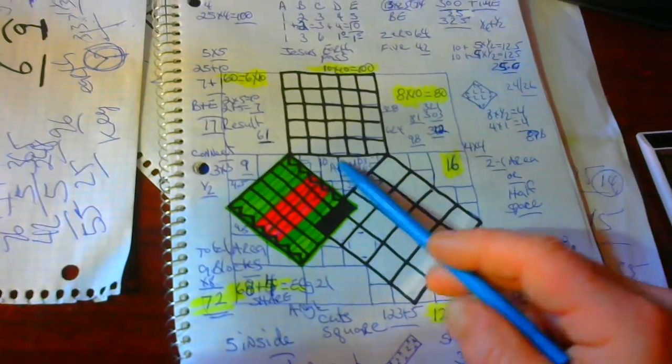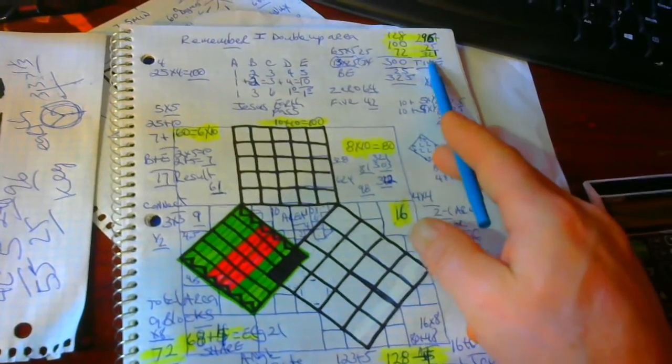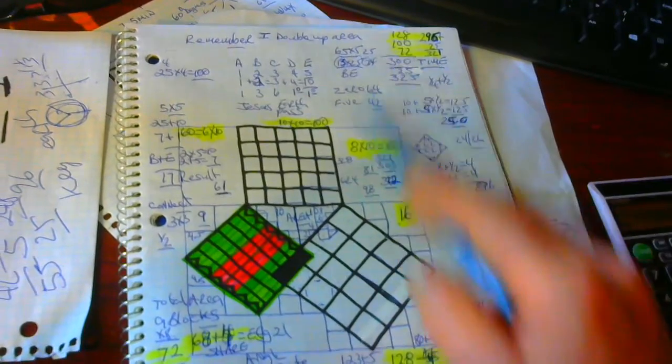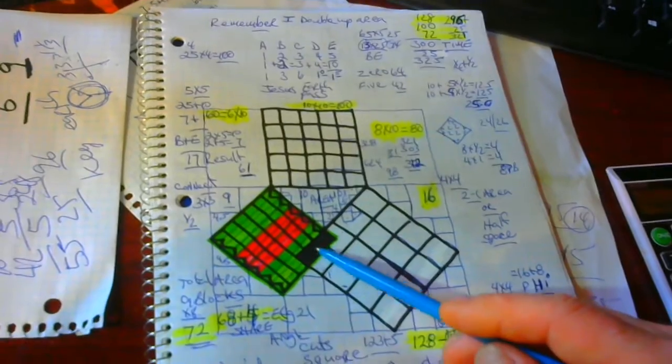This area over here is a 25 area. 25 and 296 is 321. 300, if you count both of them, that would be the bowling score, right? And then you stop, no extra points in the 10th frame.